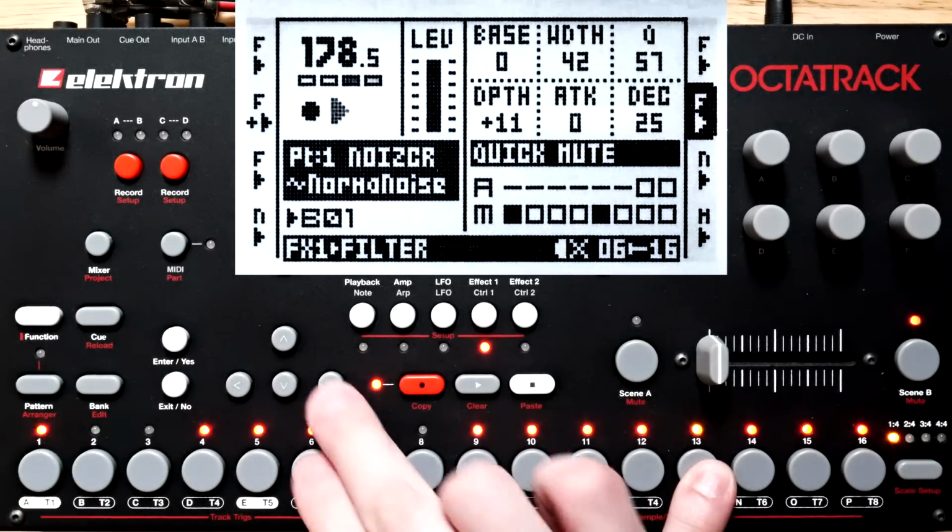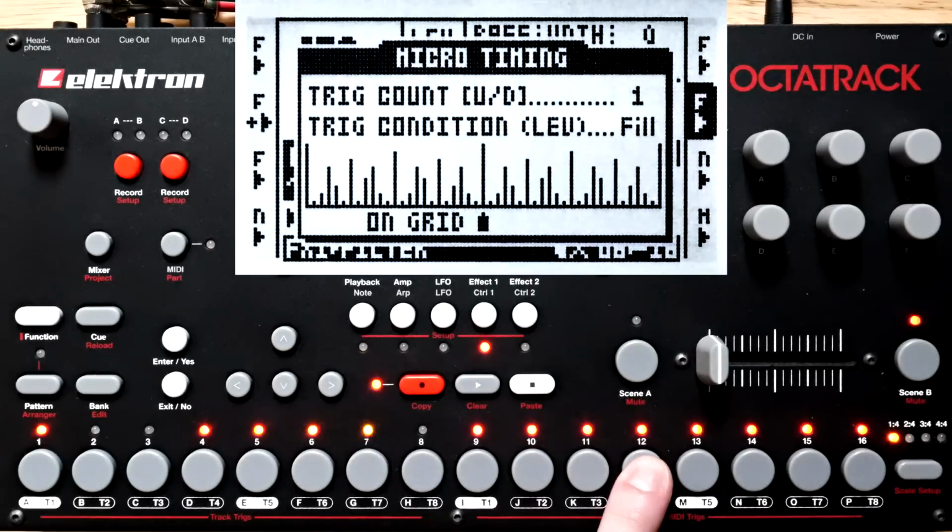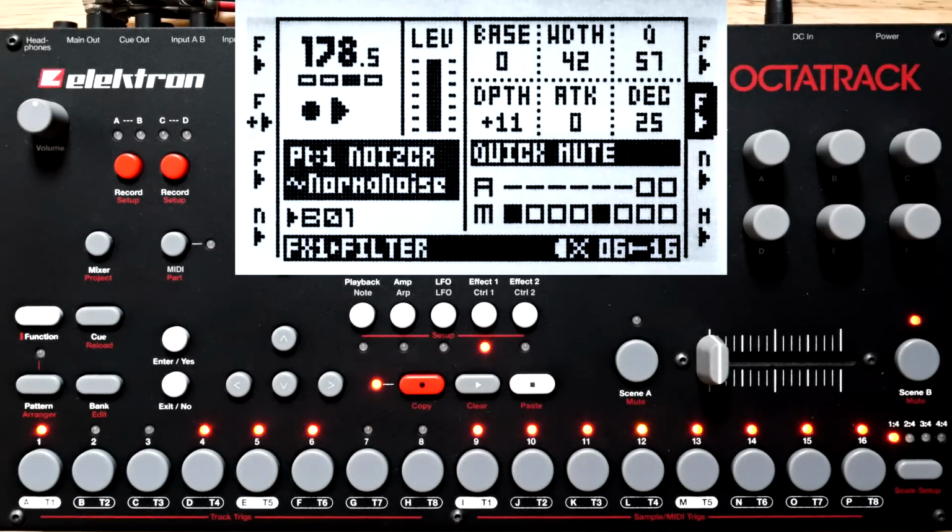Note that I used some not fill conditions. It's a little tricky to see it, but it's the fill with a line over the top. Those triggers are silenced while in fill mode.